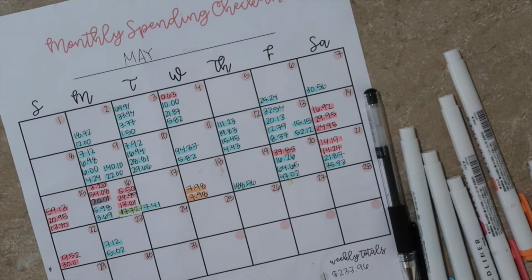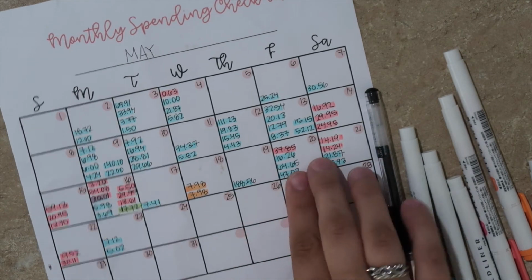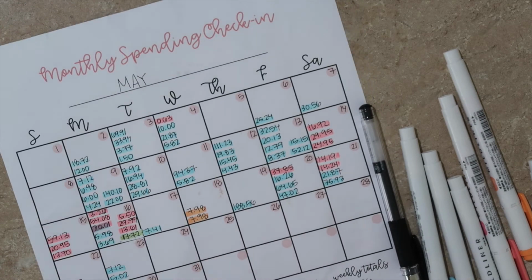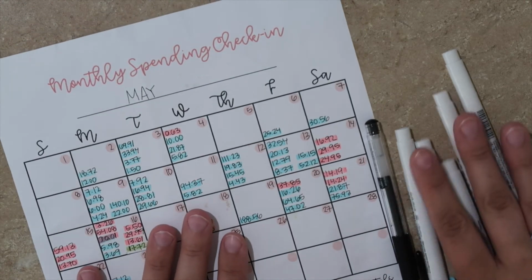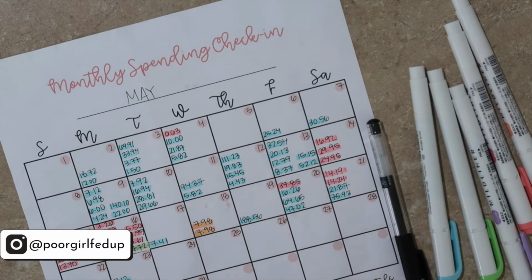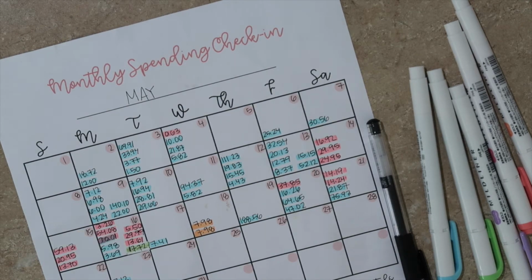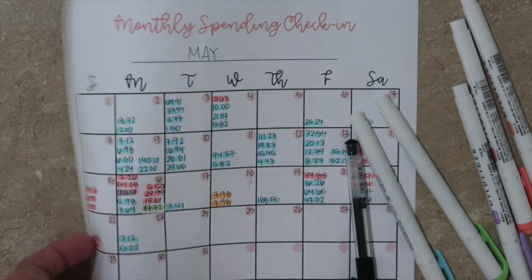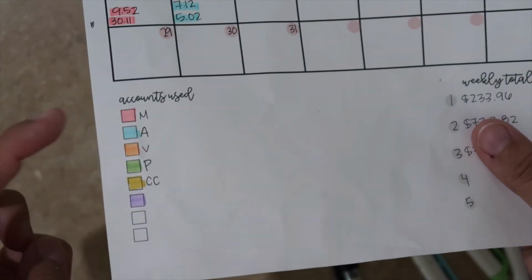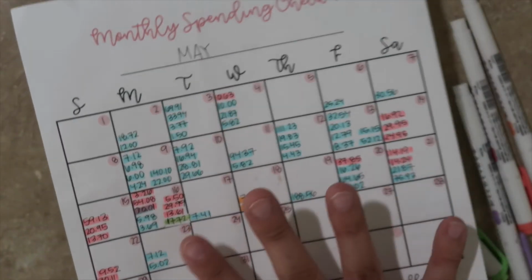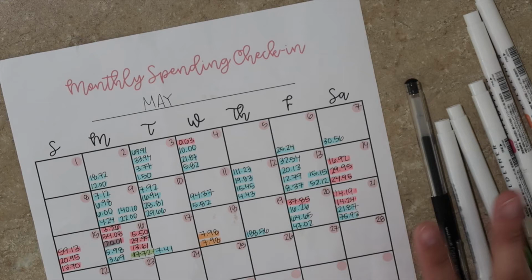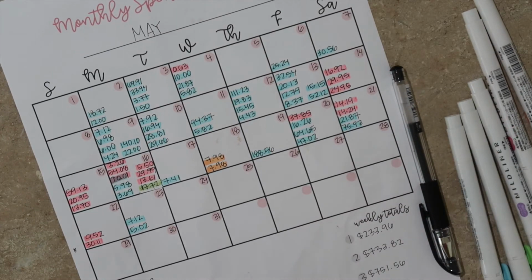Okay, so it is June 1st, so I wanted to finish up my monthly spending check-in for May. So we are gonna jump right in. We're just gonna go down the list here that I have of all the different accounts and the colors, and then I'll do the weekly totals, and yeah, we will go from there.